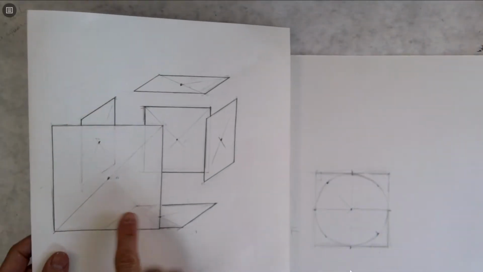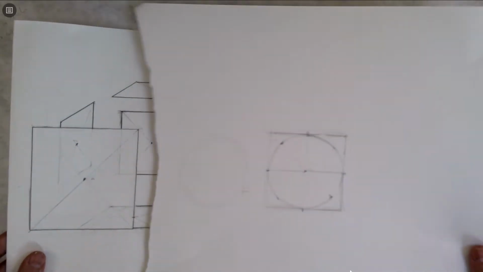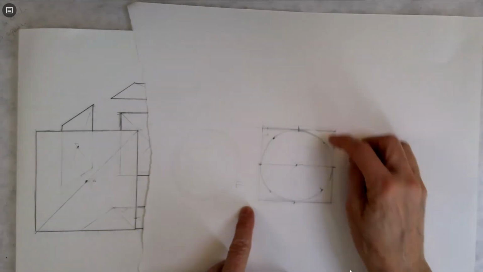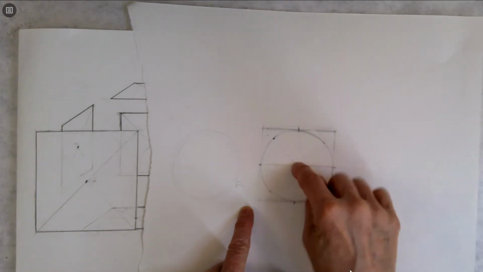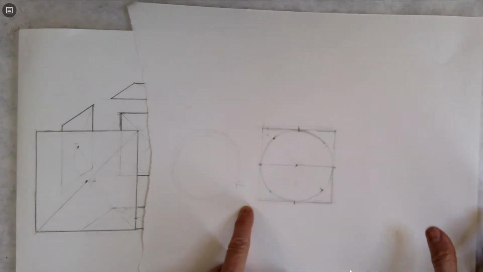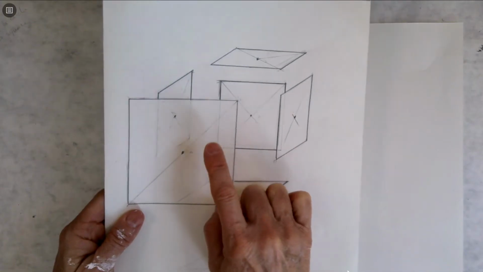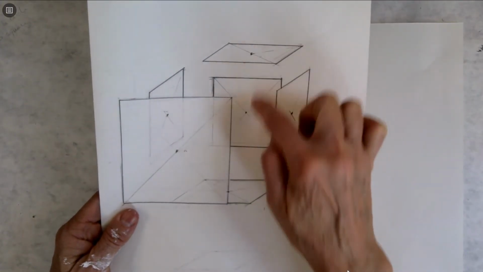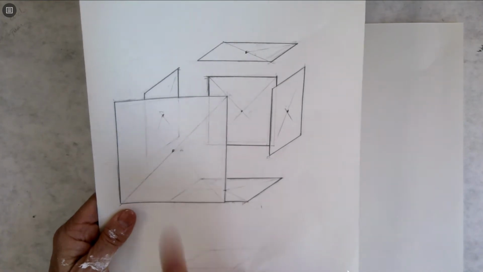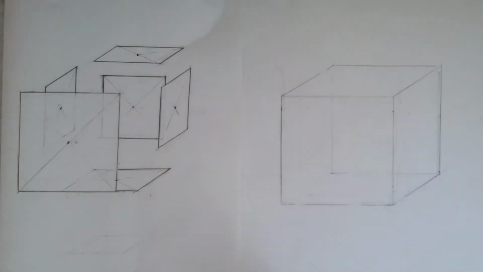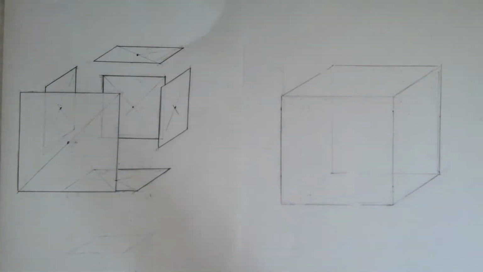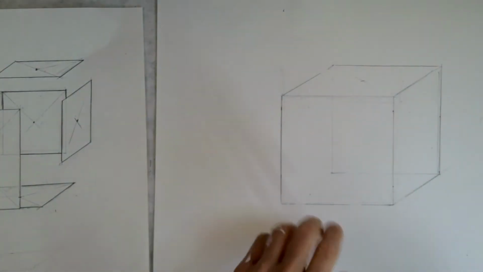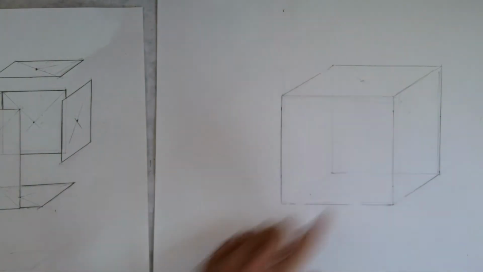This is useful because remember how we used a square and we found the center of the square and the center of each of the edges of the square to find the circle? Well, the same method applies to each of the planes of this exploded view. Well, we can use a cube to find and construct a sphere. So I'm going to use color pencils for this so that we don't get lost. So I'm going to find the center of each of the planes.